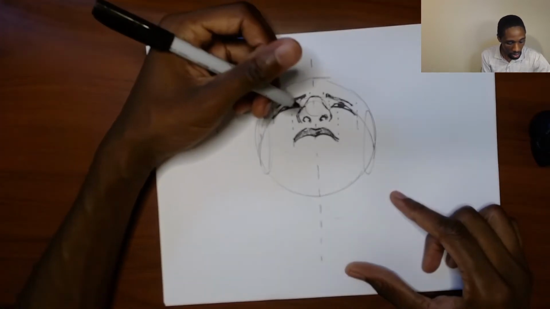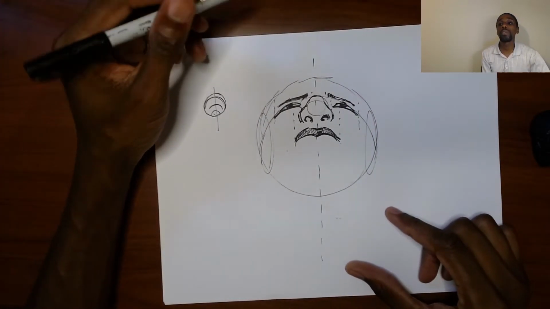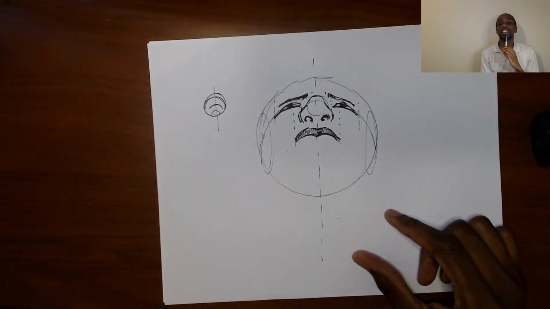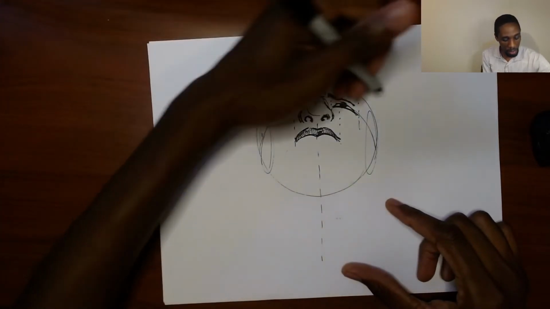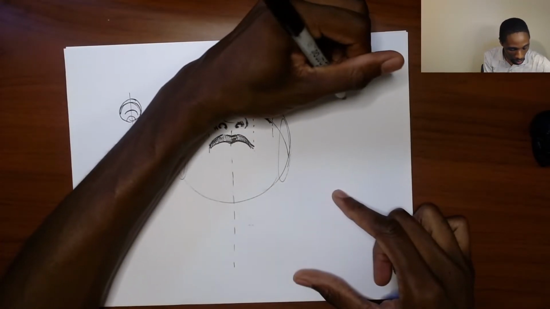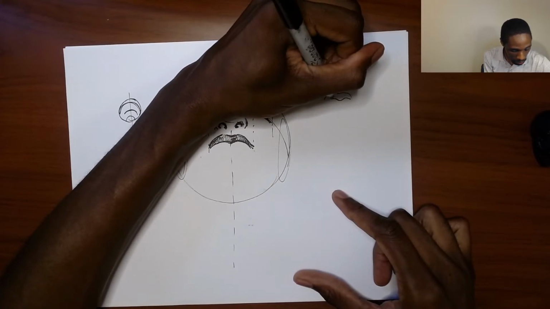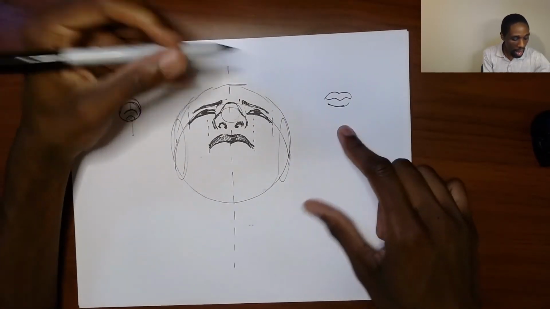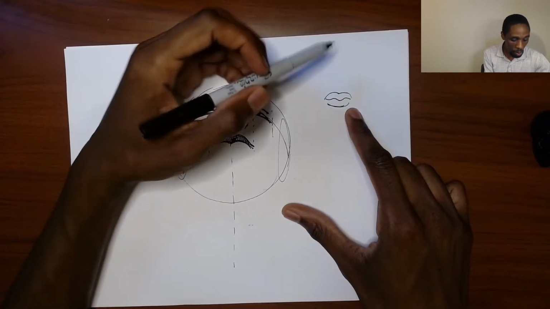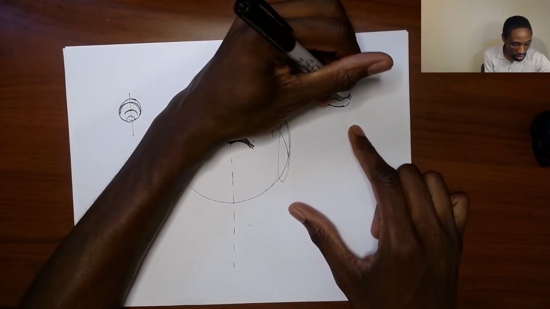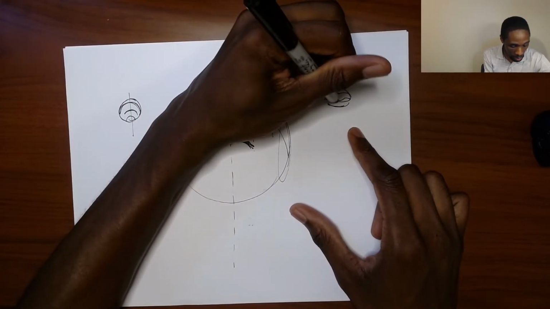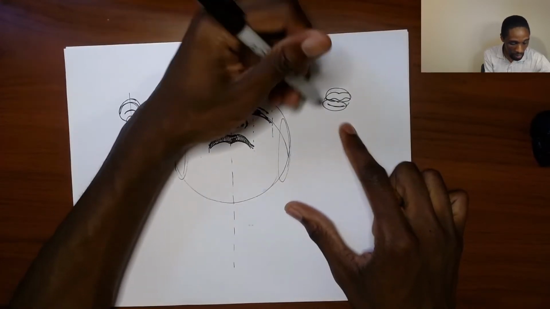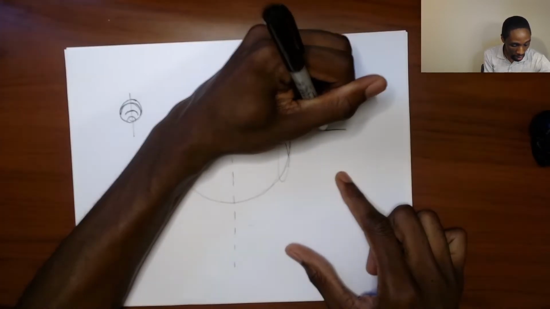Now, one thing to remember here is that when you're looking upwards, your lip is going to flatten out, the bottom part of your lip. So we have our top part of our lip, right? And we have our bottom part of our lip. As we look upwards, we're going to see, visually, more of this area than we are of this area, okay? And the bottom part is going to flatten out a little bit.